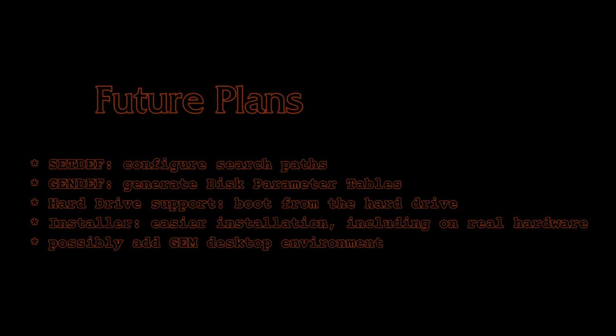For example, I would like to implement setDef to configure the search path, implement gendev to generate disk parameter tables, add hard drive support for booting from the hard drive, and create an installer so that the system could be installed more easily, including on real hardware. And if the project keeps growing, it would also be very interesting to try adding the GEM desktop environment.